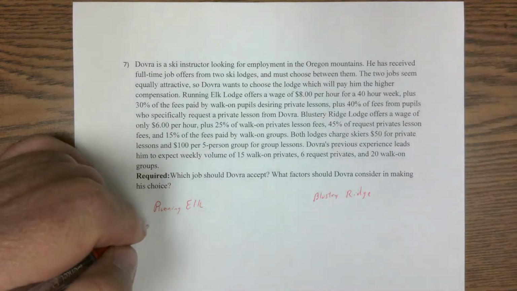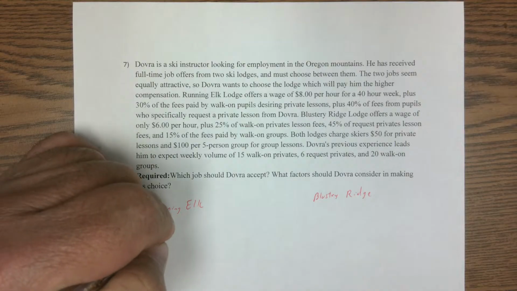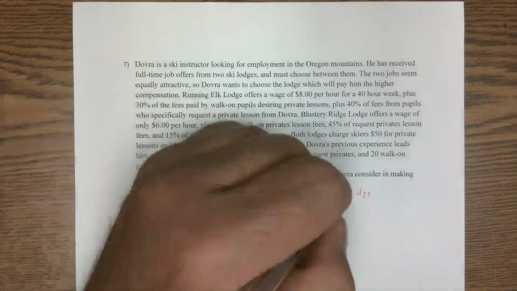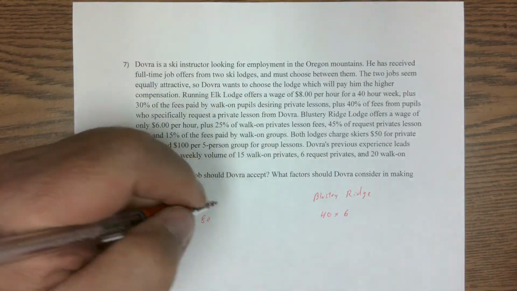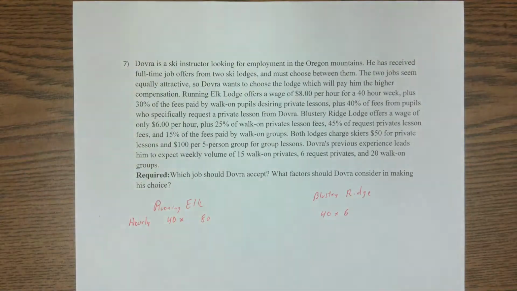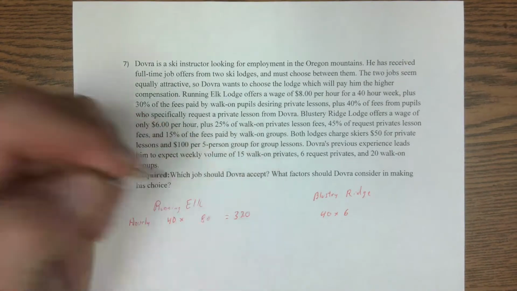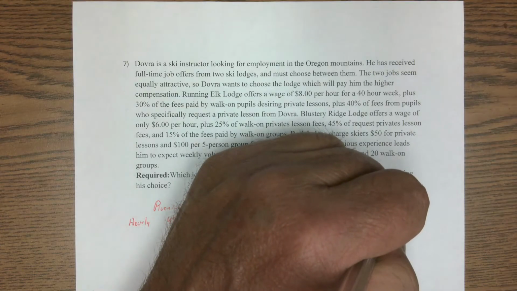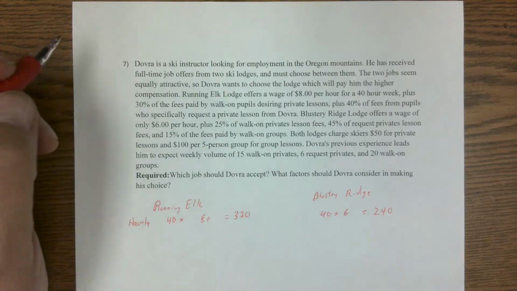So we've got the hourly wage is 40 times 8 for Running Elk and 40 times 6 for the other lodge. That is 320 and 240 there. Okay.